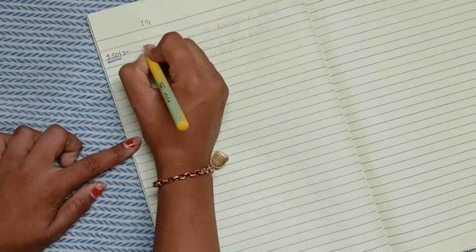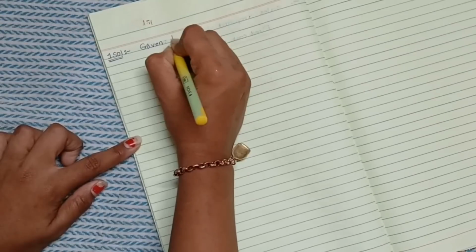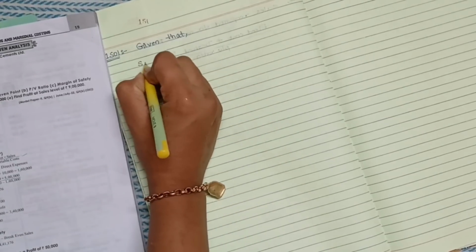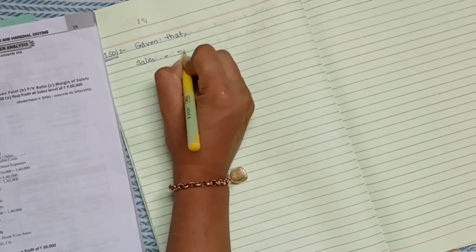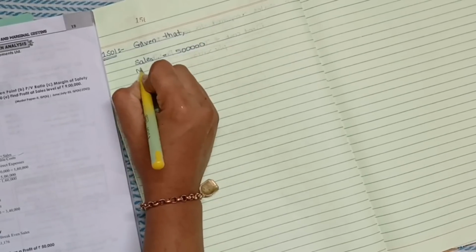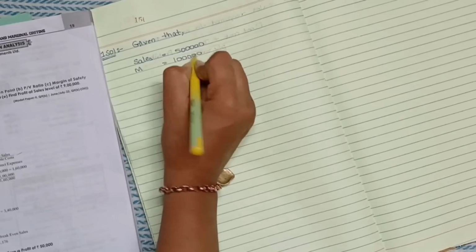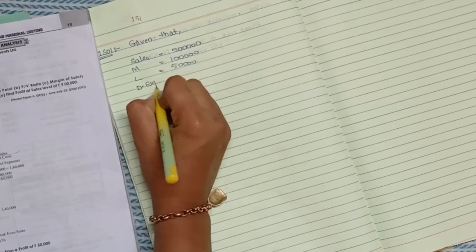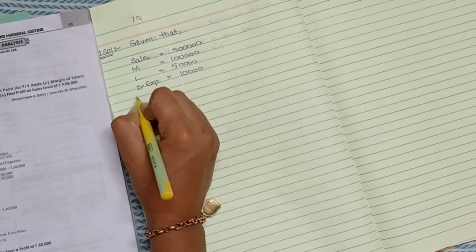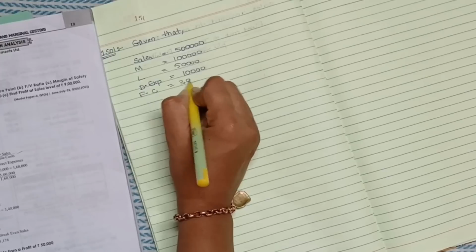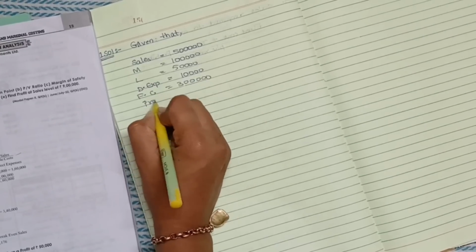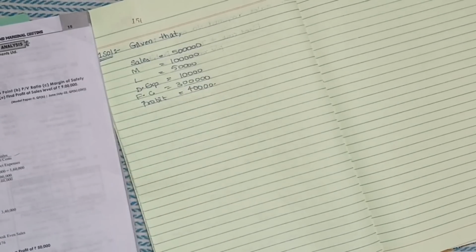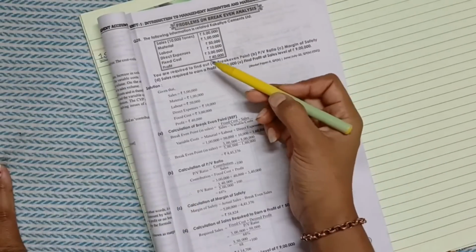Here you see, you need to write like this: given that, what they have given in the question. Sales is equal to 5 lakhs, material 1 lakh, labor 50,000, direct expenses 10,000, fixed cost 3 lakhs, and profit 40,000. So students, here we need to calculate BEP.